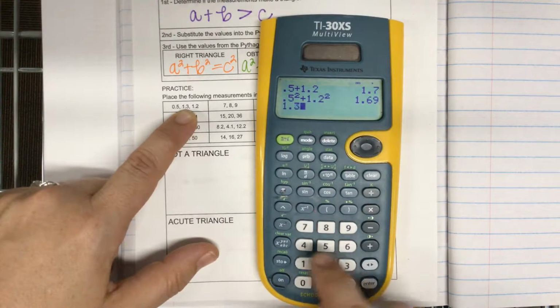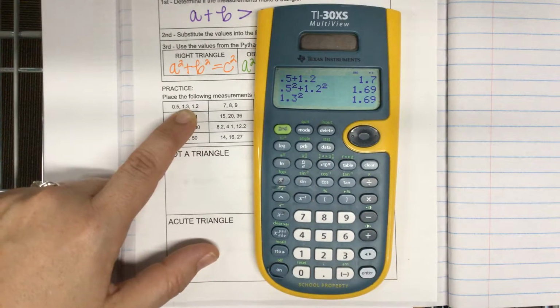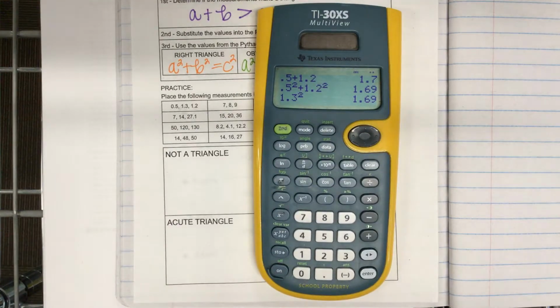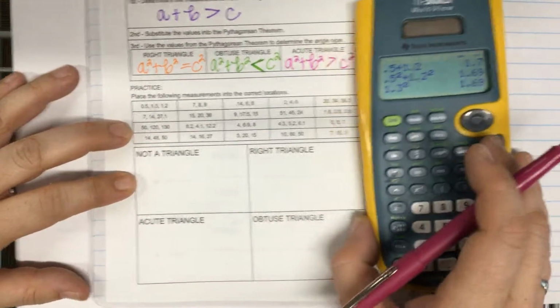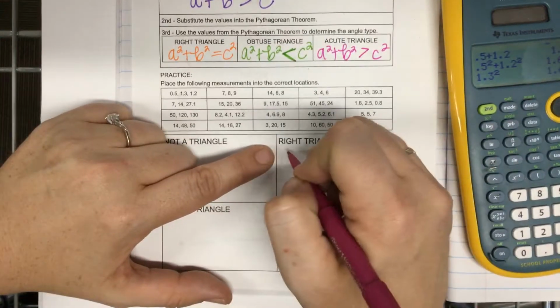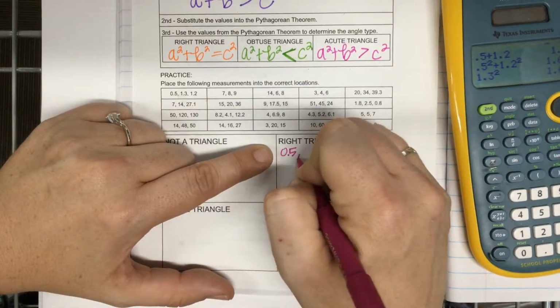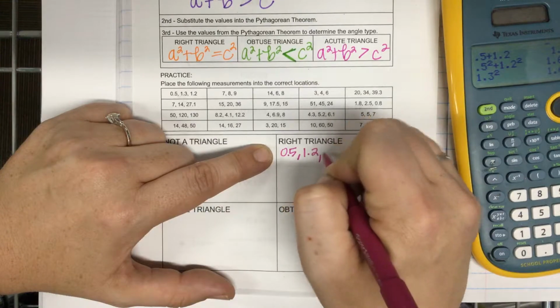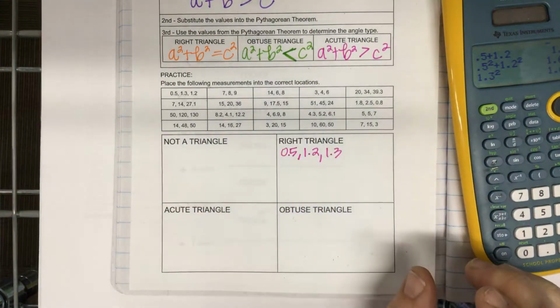And then hypotenuse squared. What kind of triangle is it? A right, because they're equal. So in the right triangle spot, 0.5, 1.2, 1.3. Nailed it.